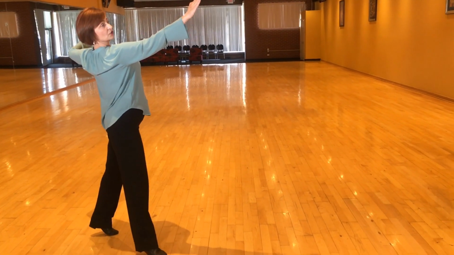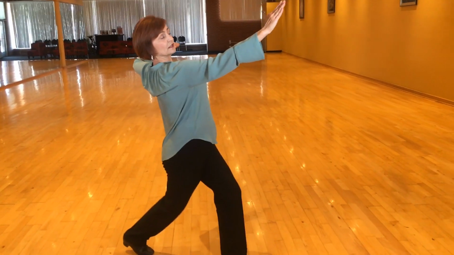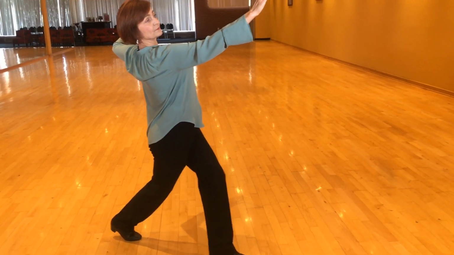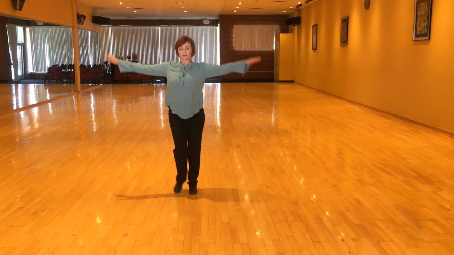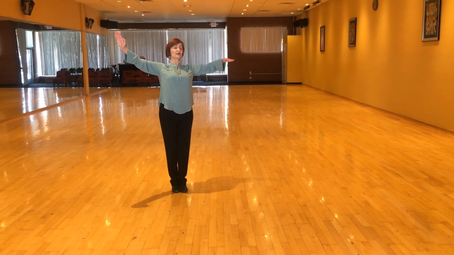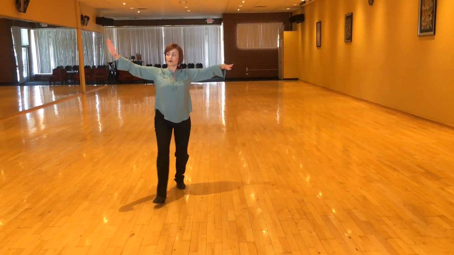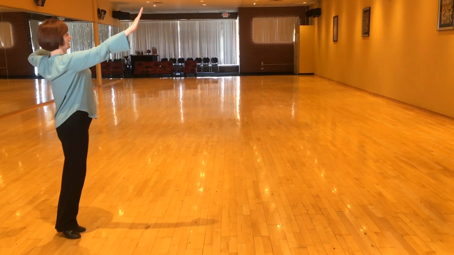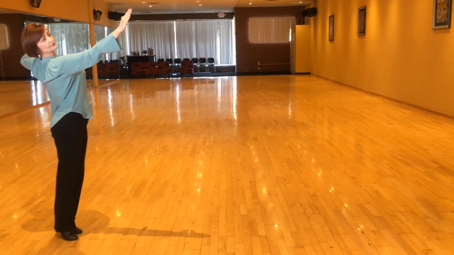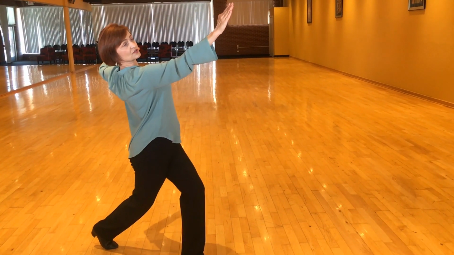Then, of course, to the side in promenade position, and then one more step in promenade. We'll do this one more time. And stepping between partner's feet, or outside in American Smooth. 1, 2. Now turning from the feet against the shoulders. And following 2 steps.